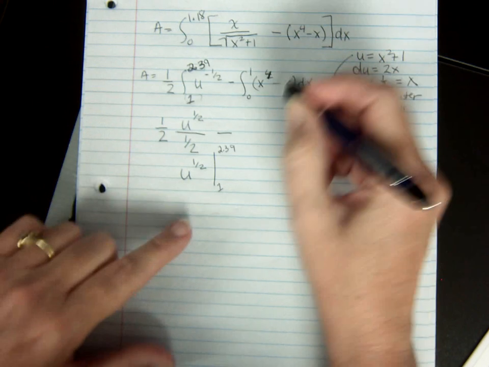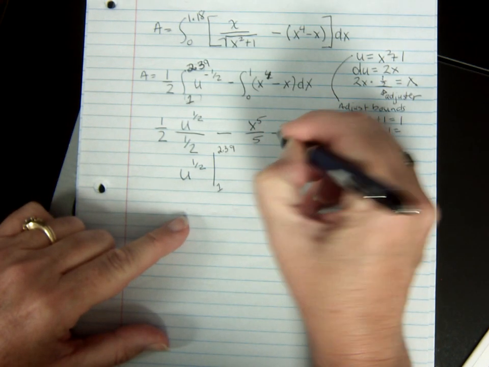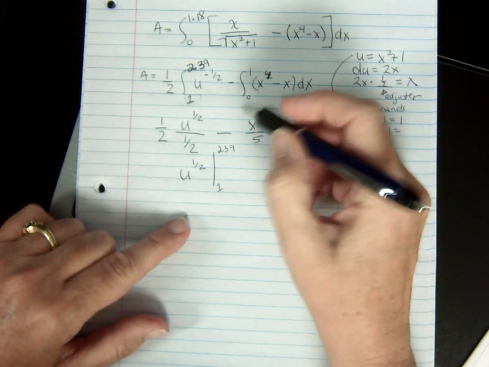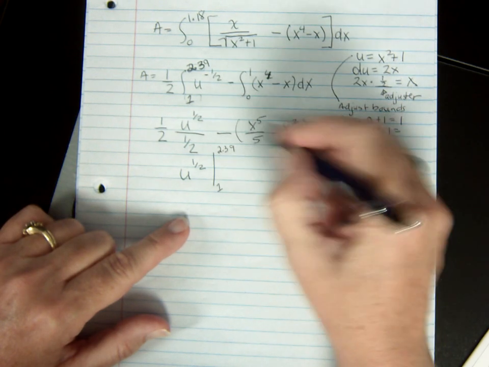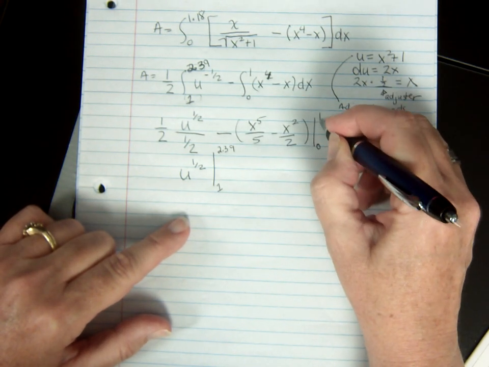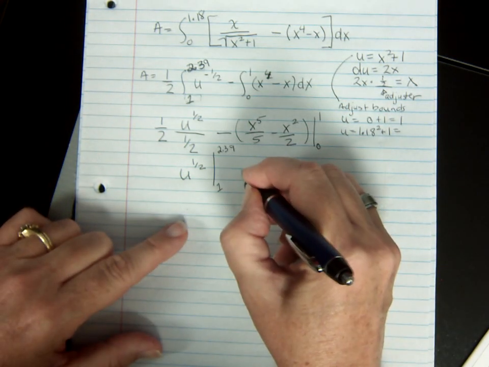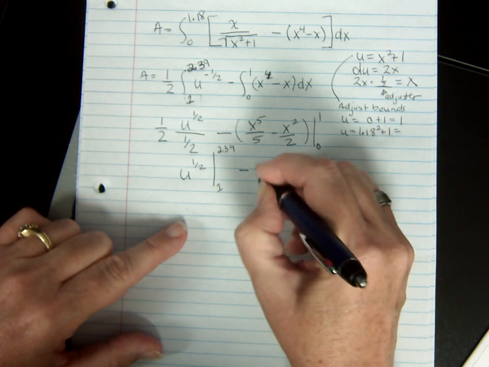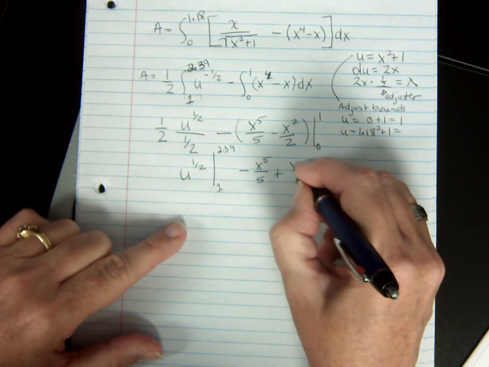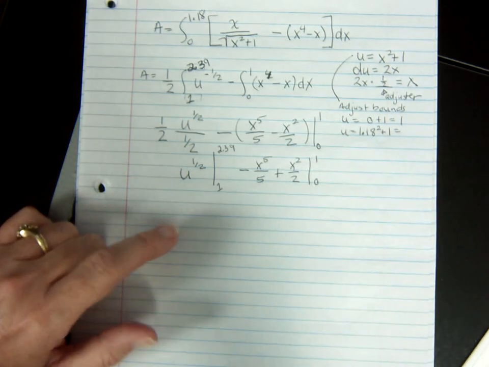So I come over here and I have x to the 5th over 5 minus x squared over 2. And this negative on the outside will be distributed through, and I have my bounds of 0 and 1. So when I distribute that through, I will have negative x to the 5th over 5 plus x squared over 2 from 1 to 0. And that's what this looks like.